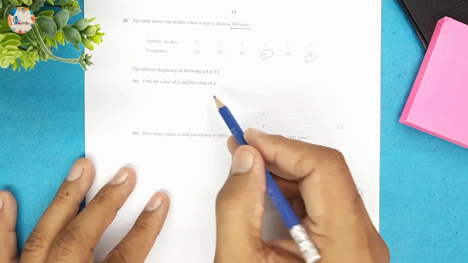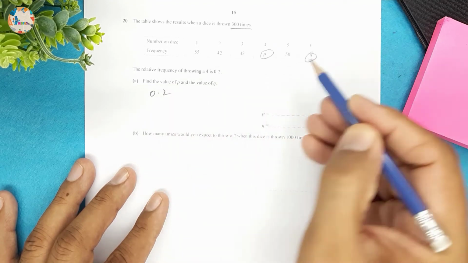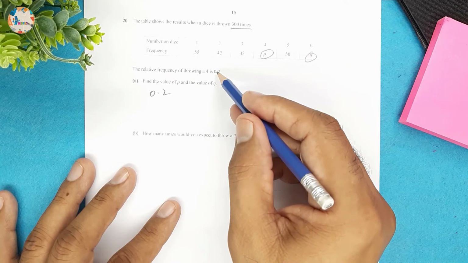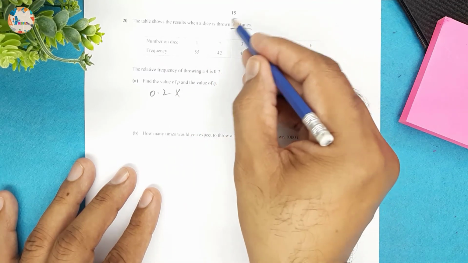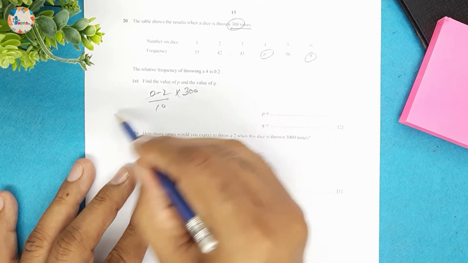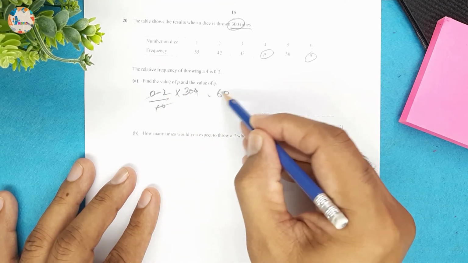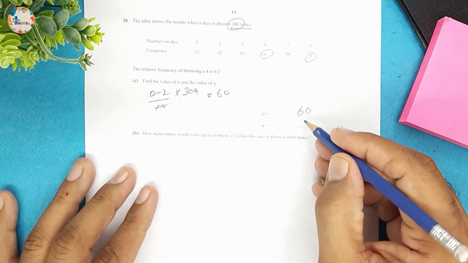Find the value of P and the value of Q. So 0.2 is basically the frequency of throwing a 4. So 0.2 multiplied by this 300. To simplify this, we can remove the decimal. So 10 will be cancelled with this. So 2 into 30 will be 60. So the answer to the P value will be 60.